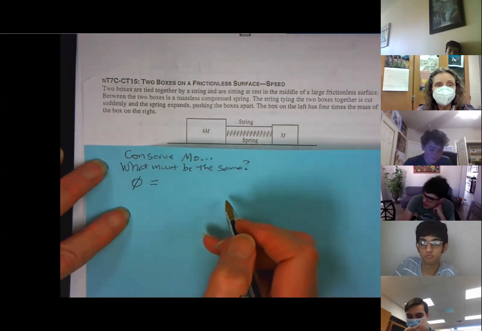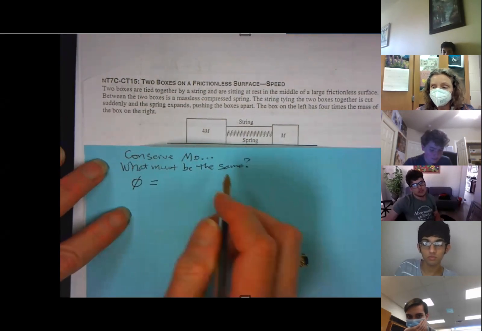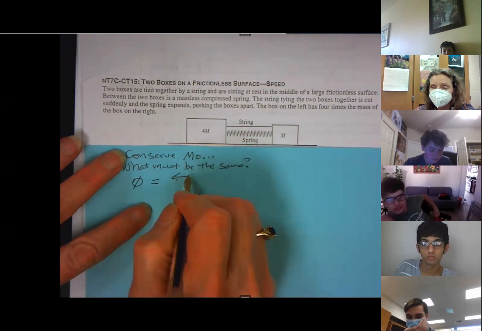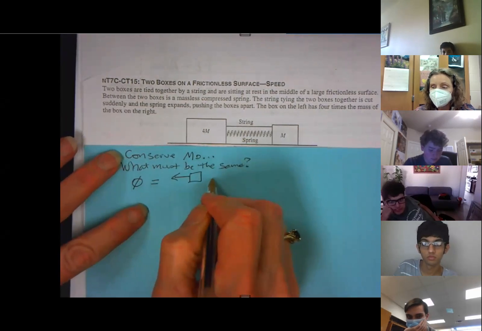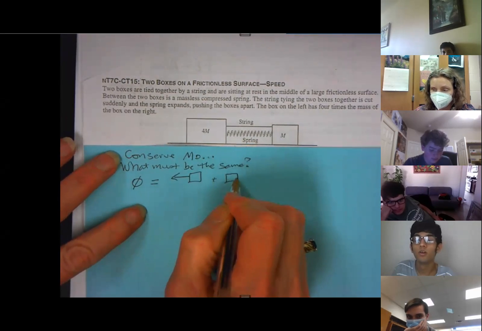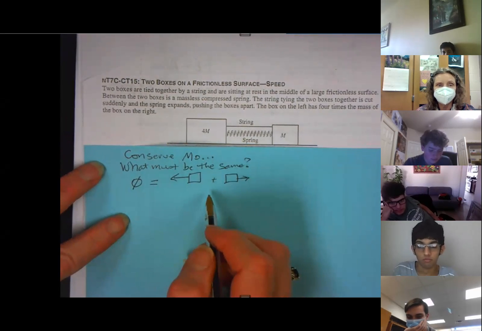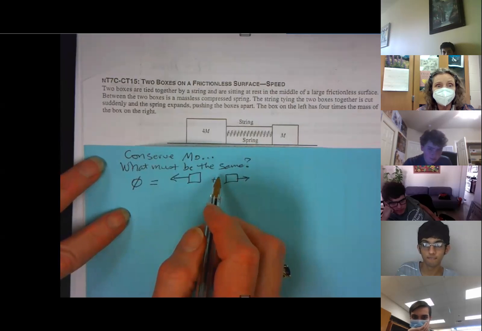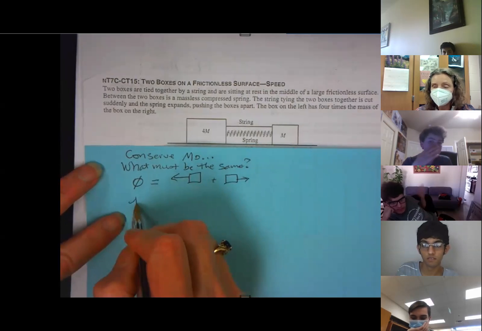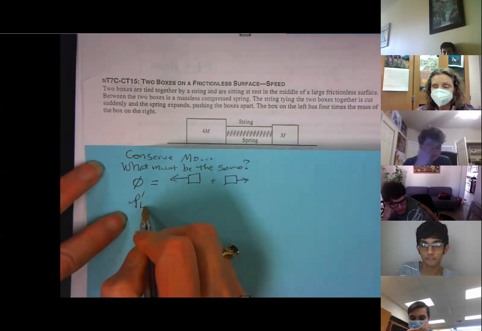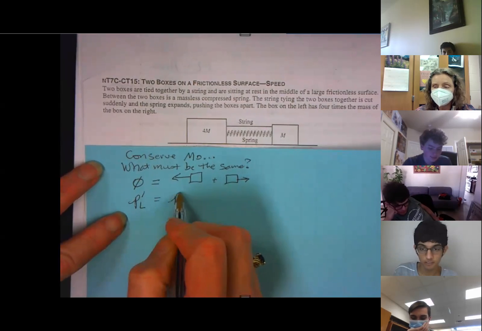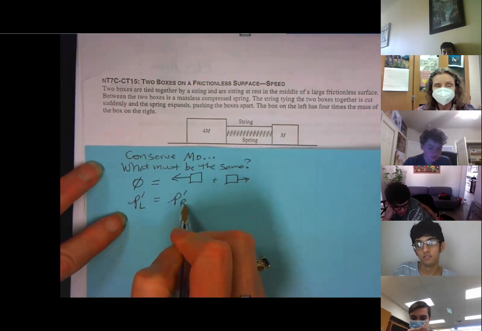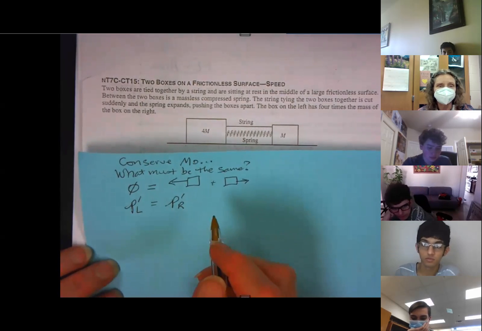So therefore, the total momentum afterwards still has to be 0, even if one of the blocks is pushed to the left and one of the blocks is pushed to the right. So how is it possible for them to be equal to 0? Well, those 2 boxes afterward are going to have equal momentum. So the momentum afterward for the block on the left equals the momentum afterward for the block on the right. Symbolically, that might be a good way to start.